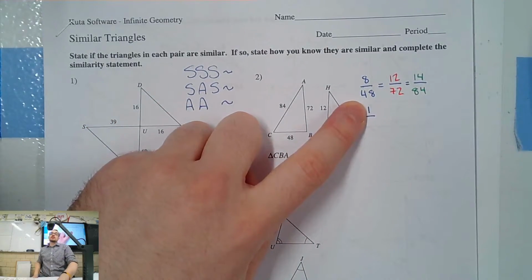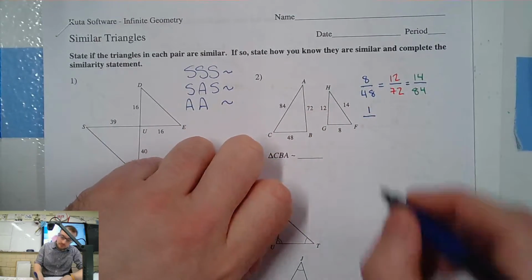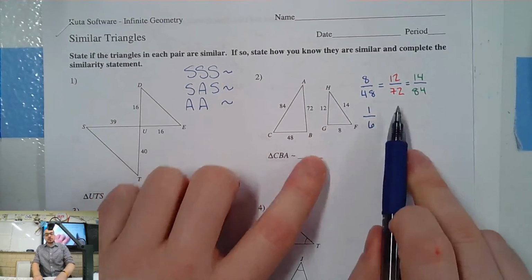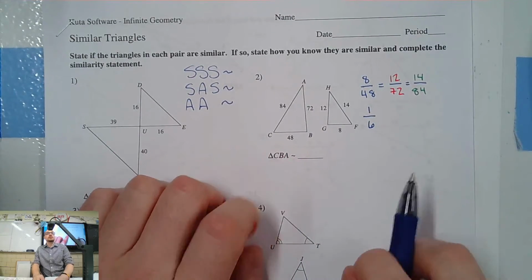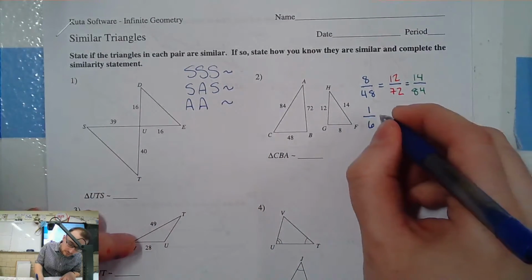If you don't know 48 divided by 8, I bet you know 40 divided by 8. What's 40 divided by 8? Think a clock, right? 5. So 6 for 48, right? So if all of these are 1/6, then we win. So let's check them.